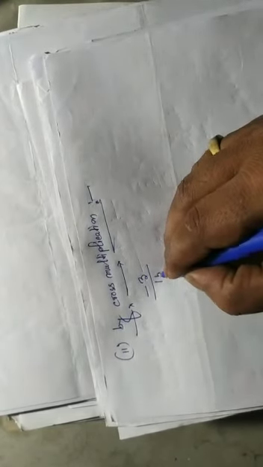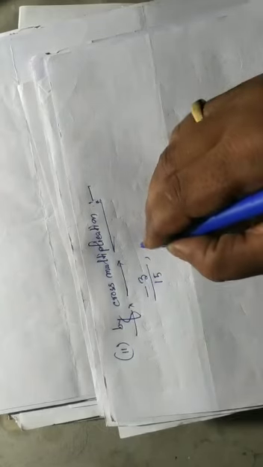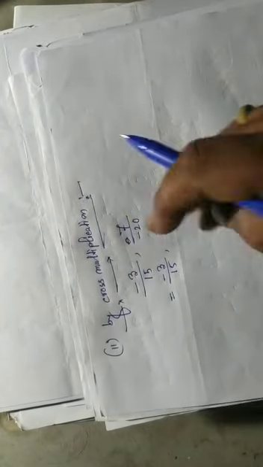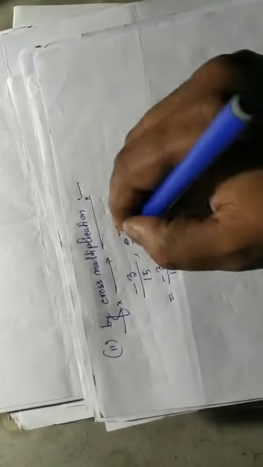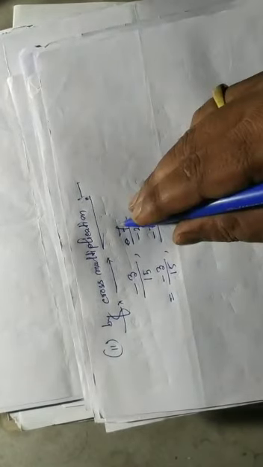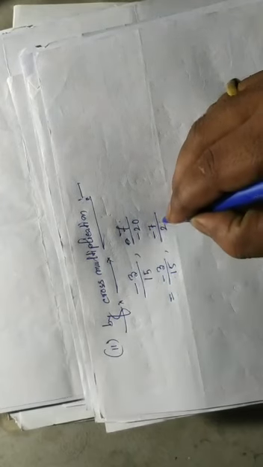If we take the same example, minus 3 by 15 and 7 by minus 20, the first step is to convert the denominator into a positive term. So we multiply 7 by minus 1, it becomes minus 7, and the denominator becomes plus 20.